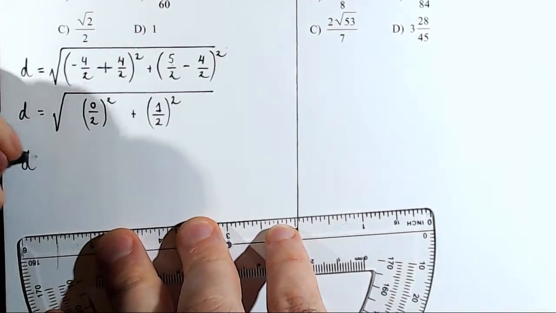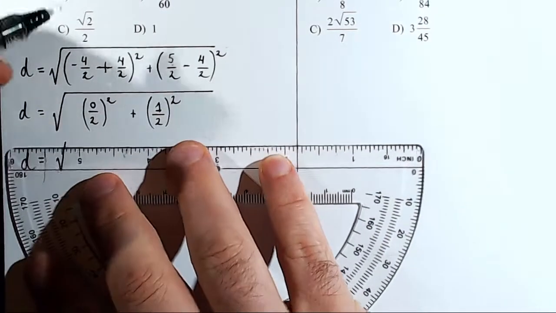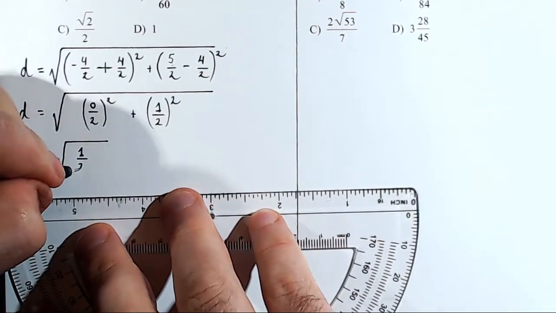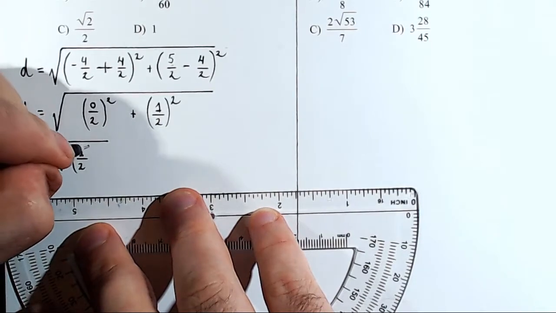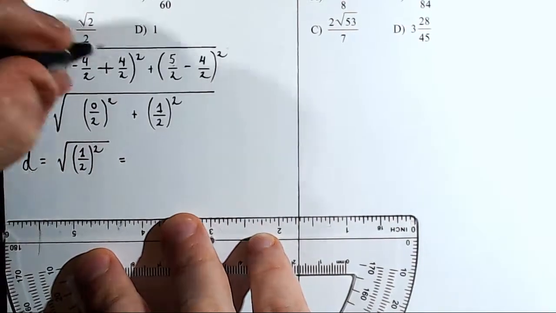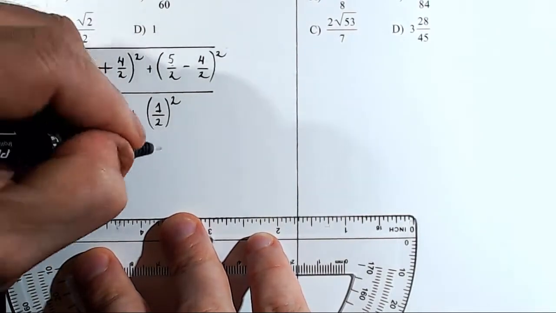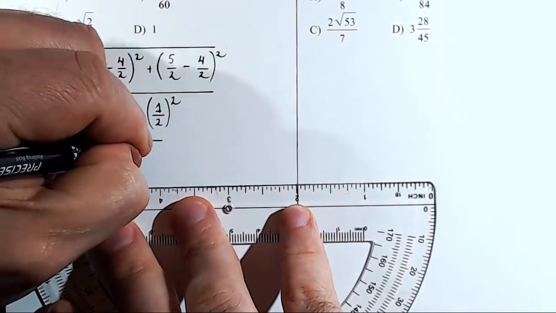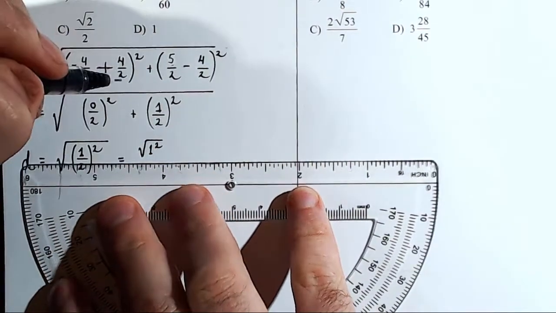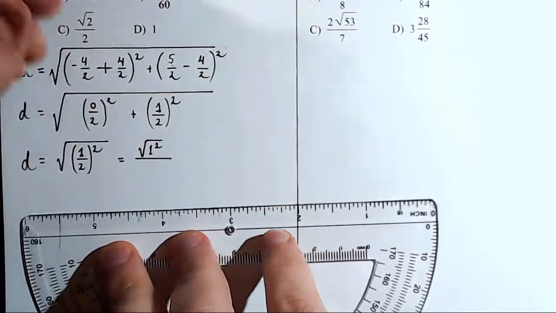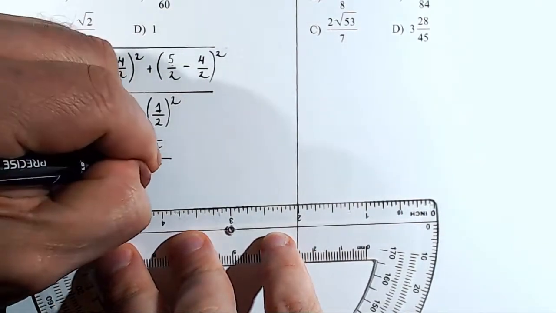Right now I'm looking at D, because 0 divided by anything is 0, so D equals the square root of 1/2 squared, which is equal to just the square root of 1 squared over the square root of 2 squared.